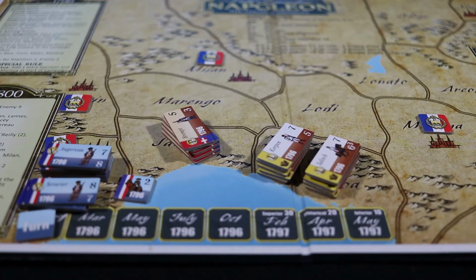You may play each campaign as a standalone or combine them into a series of campaigns. You can start with the 1796 Italian campaign and work your way toward the end. If you lose a campaign, stop right there. But if you win, you earn victory points and can continue.